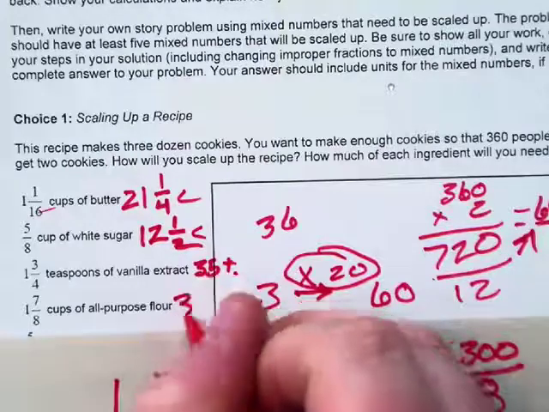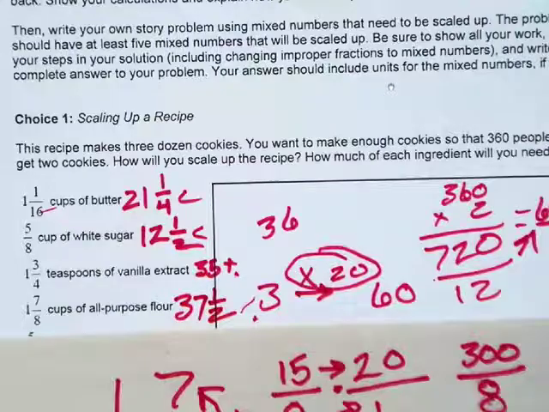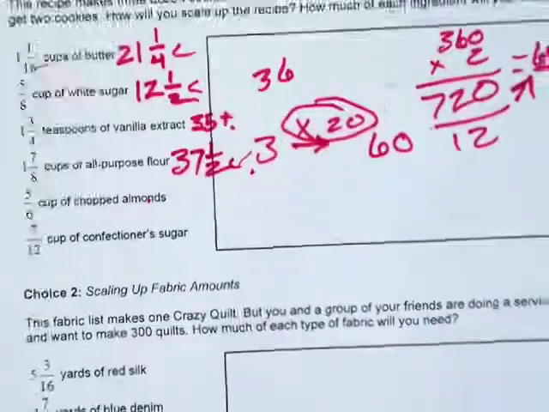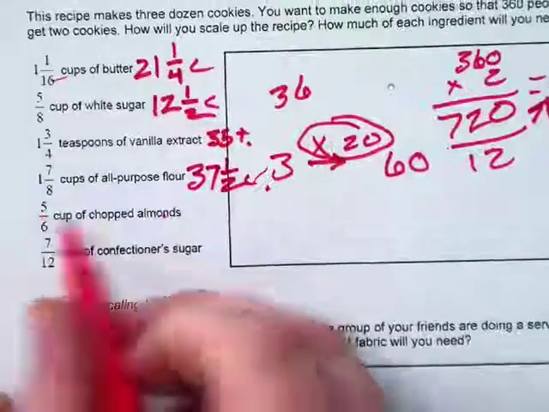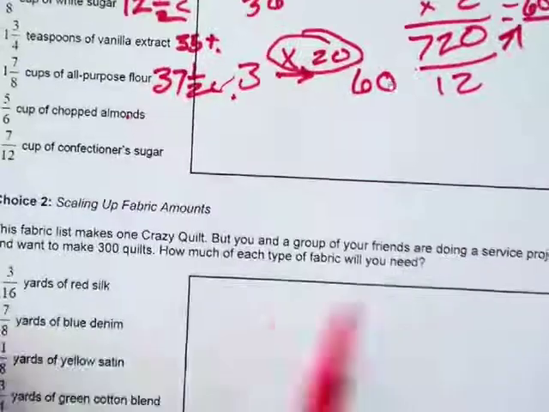So 37 1/2. And that's cups of flour. Okay. And then so on. You just keep going down and multiplying every fraction times 20/1 and so on.